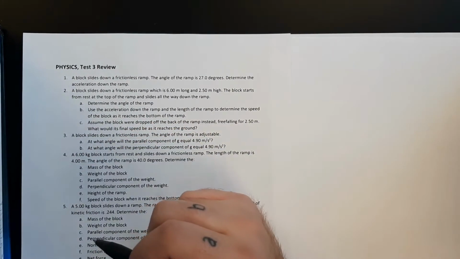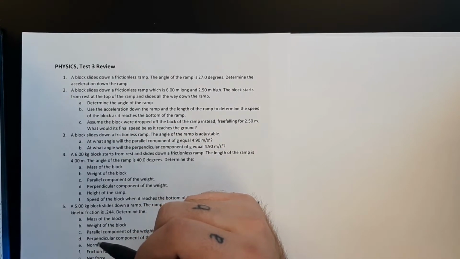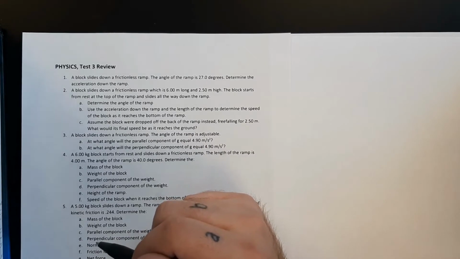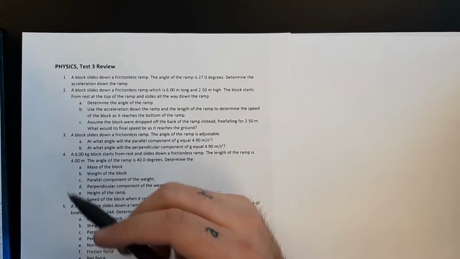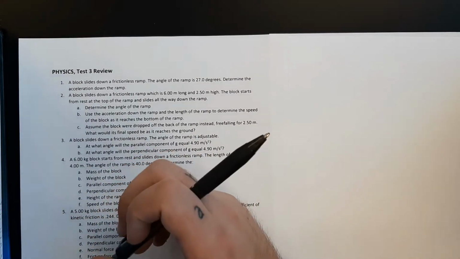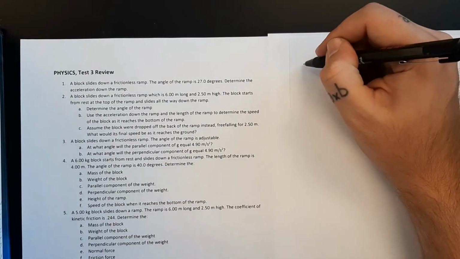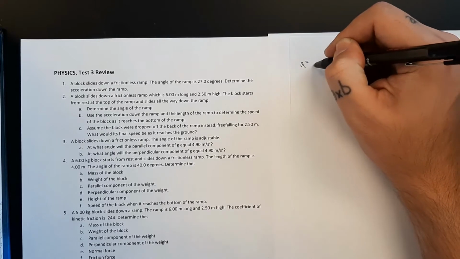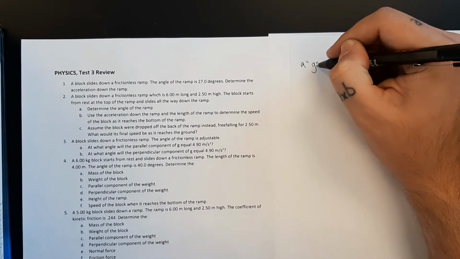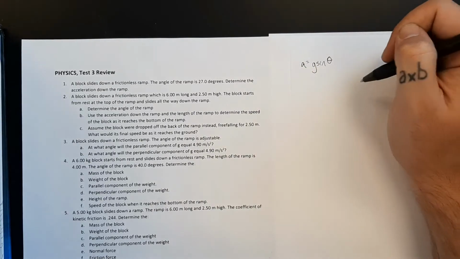A block slides down a frictionless ramp. The angle of the ramp is 27 degrees. Determine the acceleration down the ramp. So specifically when we're looking at a frictionless ramp with no additional applied forces, we do have a working equation we can go straight into where the acceleration equals your gravity times the sine of your angle.